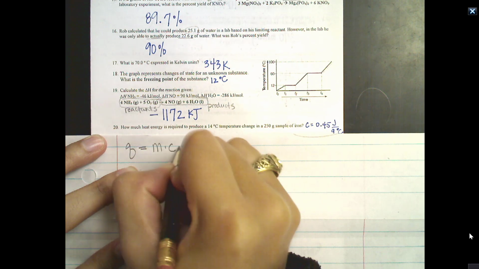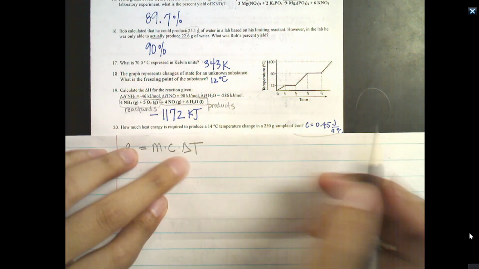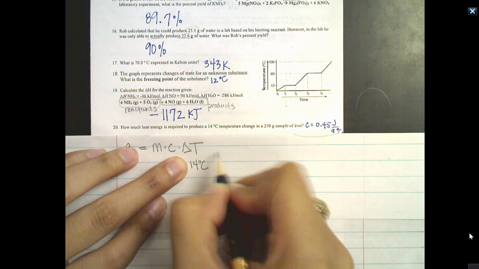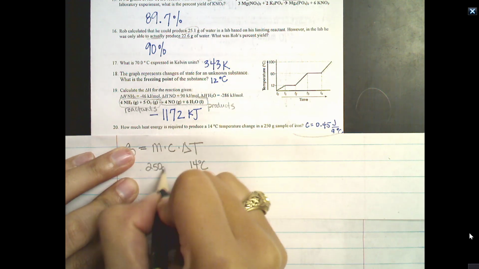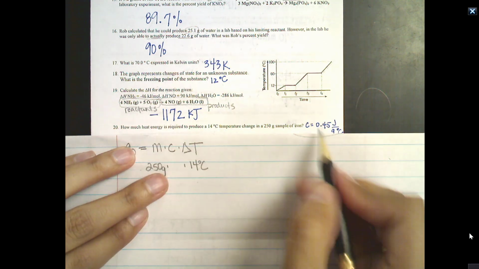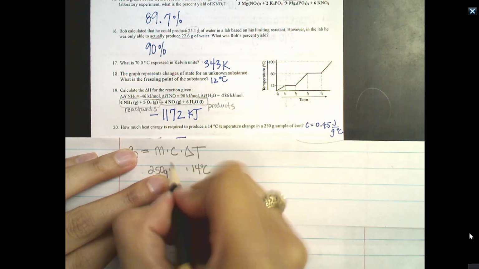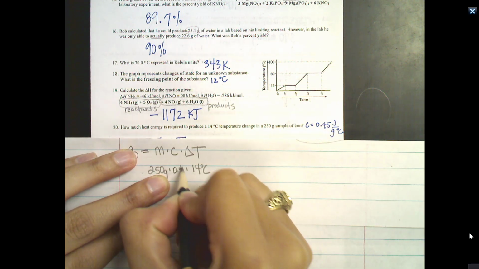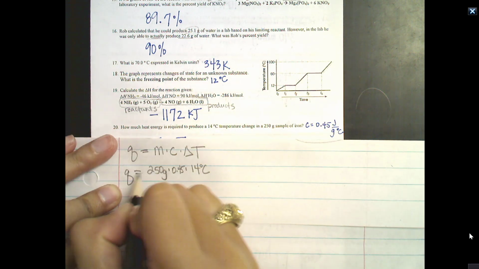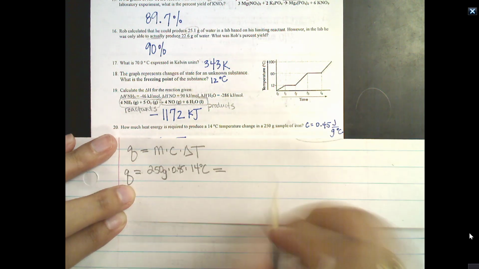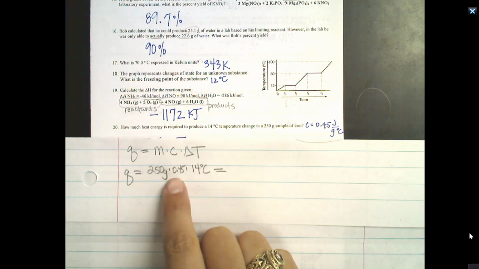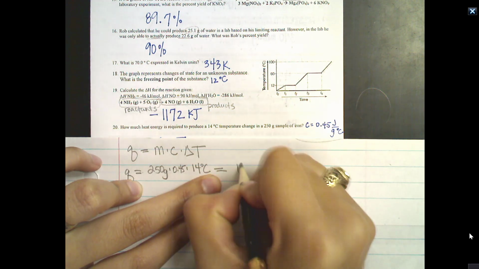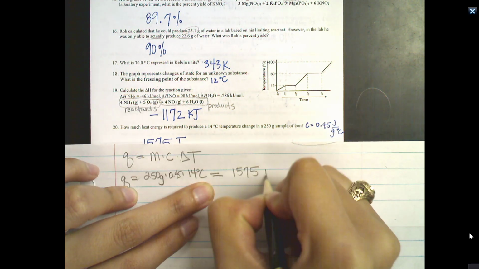It says how much heat energy you need to know. Heat is Q, so we know we need to use our equation, Q = mc delta T. It is required to produce a 14 degree temperature change in a 250 gram sample of iron. What you were not given was the specific heat capacity of iron. That's that number right there off to the side, 0.45. So Q is just going to equal all of those numbers multiplied times each other: 250 times 0.45 times 14 equals 1,575 joules.